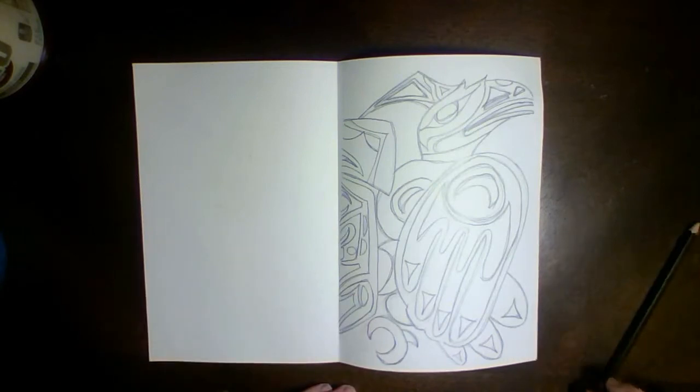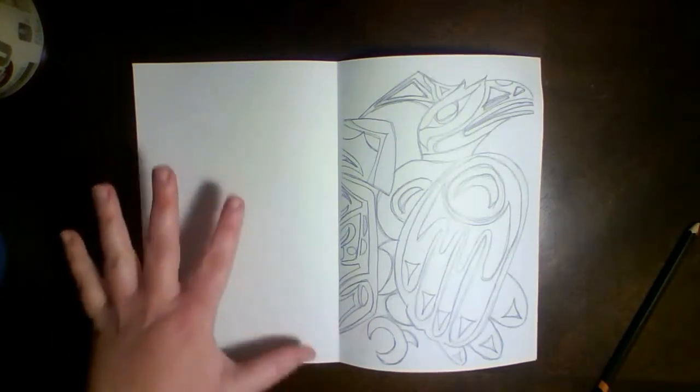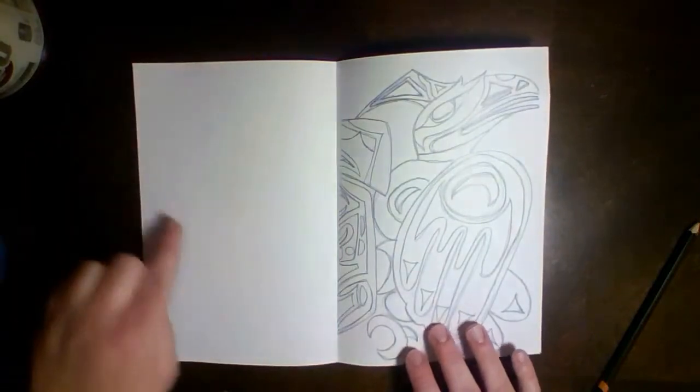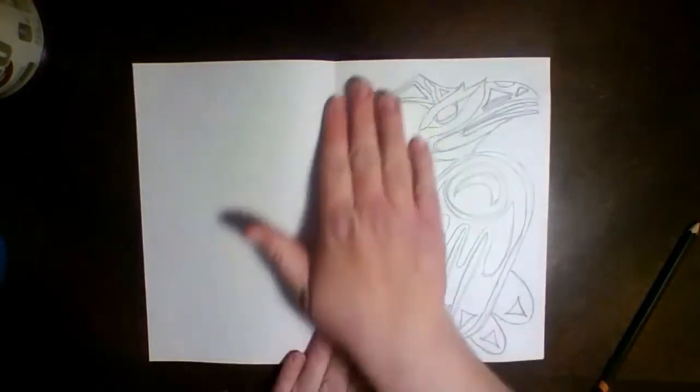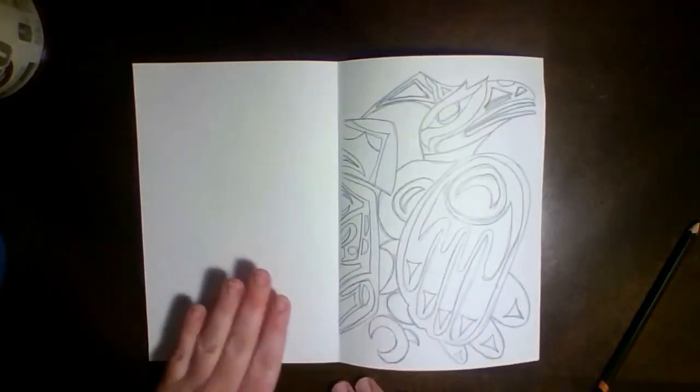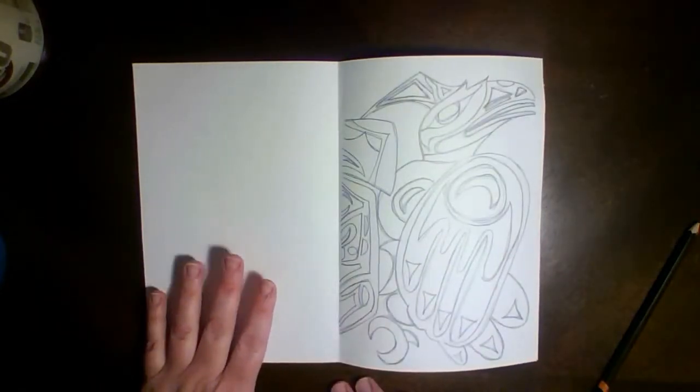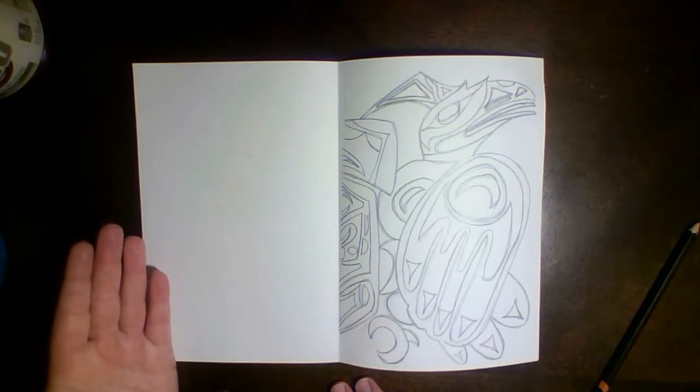And if it's too light on yours and you can't quite see it, if you close it back again and try pressing a little bit harder, that might make the impression a little bit more bold. But I know that you probably can't see it because it's really light. So once you've made your impression, you can open it back up, and then you're essentially just tracing over the lines that were transferred over on the other half of your page.